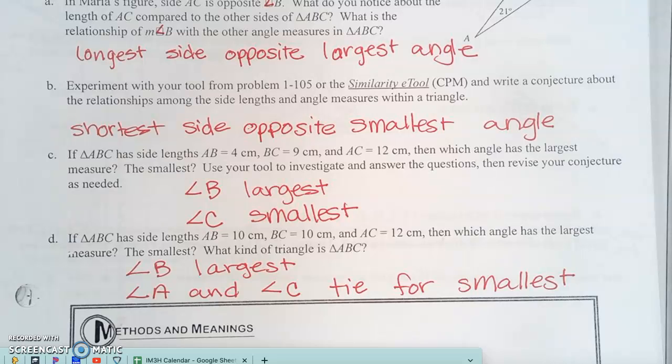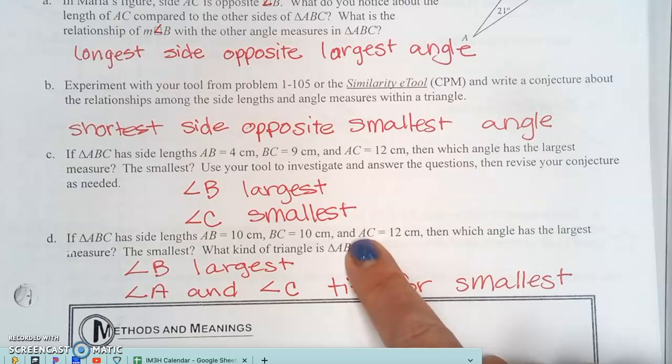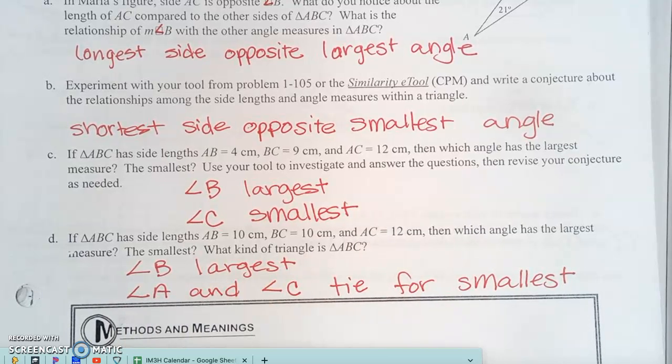And the last question is the same, except we have a tie. Watch what happens. If you have a different triangle ABC and you have one side that's 10 centimeters, another side that's also 10 centimeters, and a third side that's 12 centimeters, then which angle has the largest measure? So that's clearly the longest side, right? So the opposite angle would be B. That's going to be your largest.